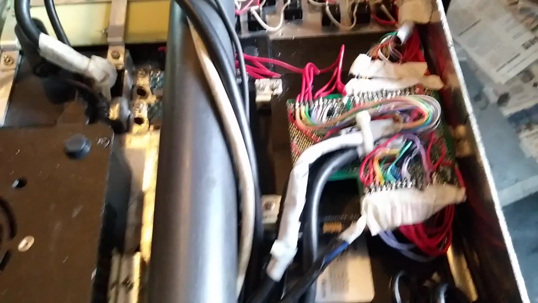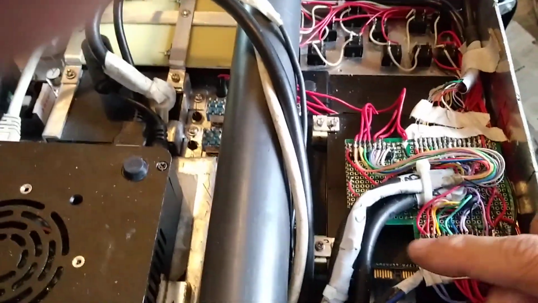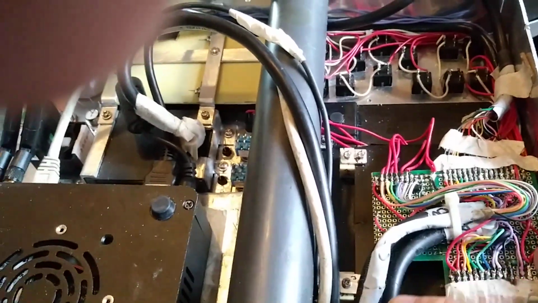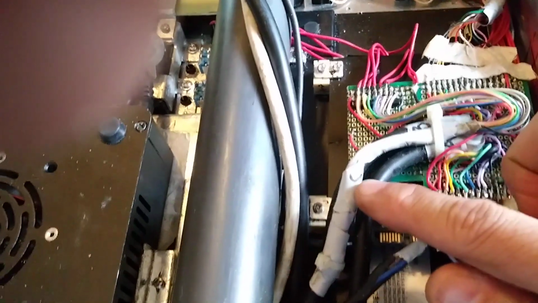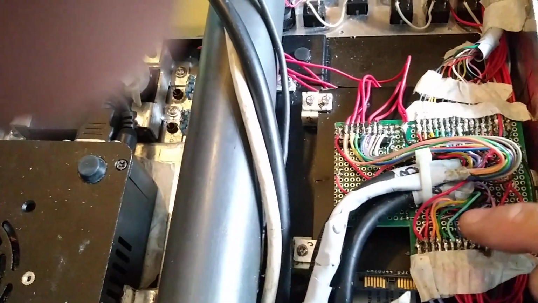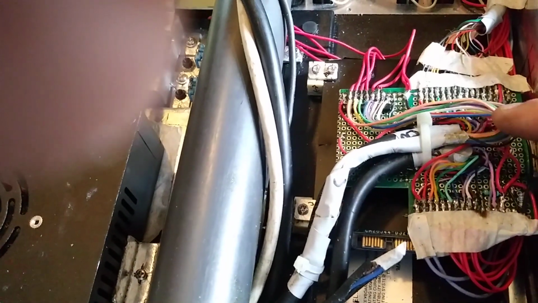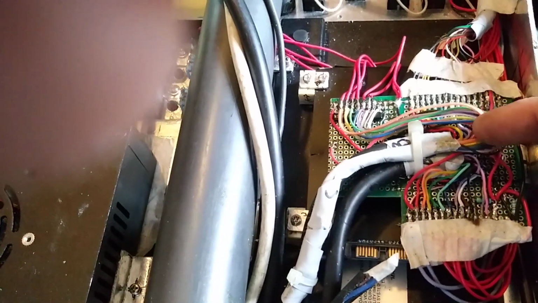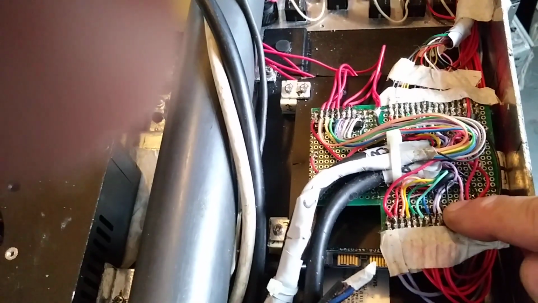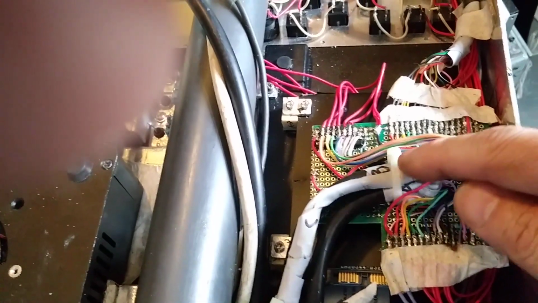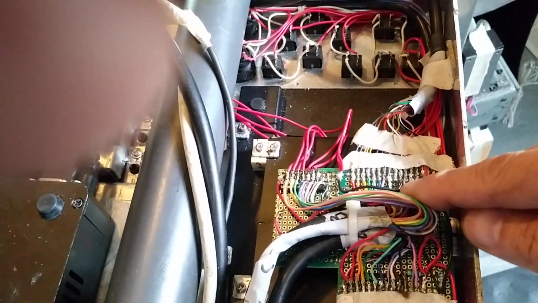There are three cables running here, labeled C and B, this A. The B cable is for the pendant.